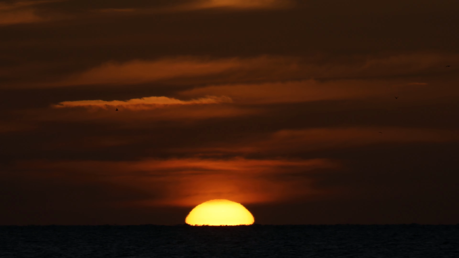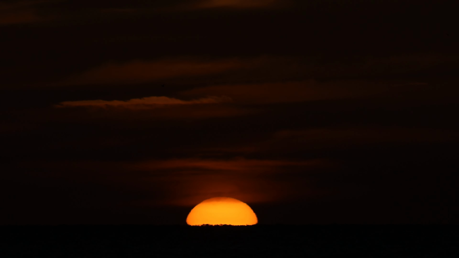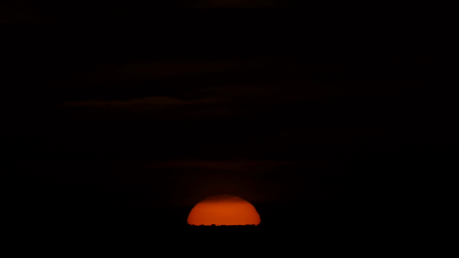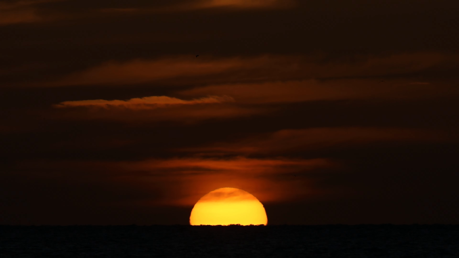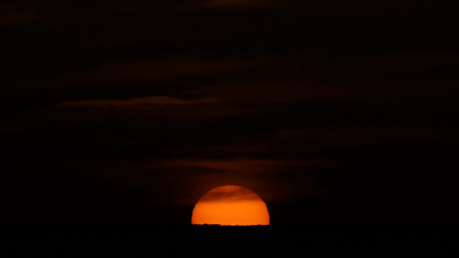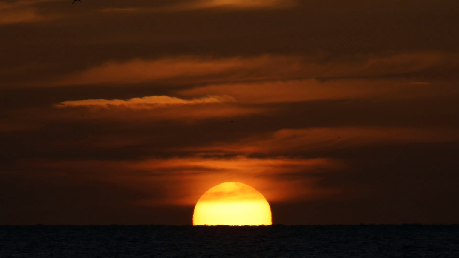Now I'm going to start increasing the aperture. f5.6, f11, f16, f22, f32, f45, f64, and go back to f8, f11, f16, f22, 5.6, and we're at 1/4000th of a second.